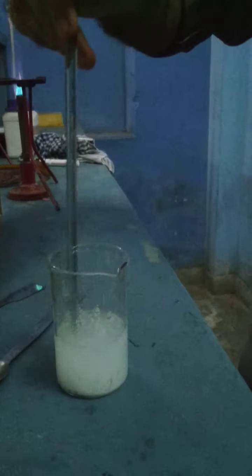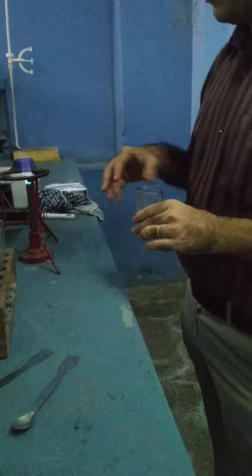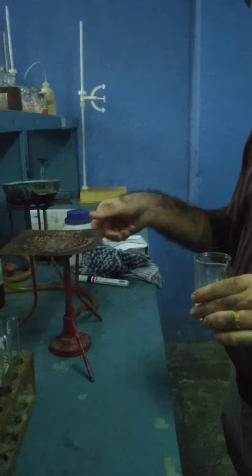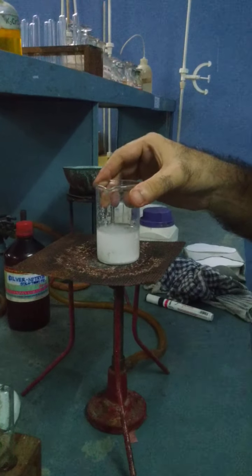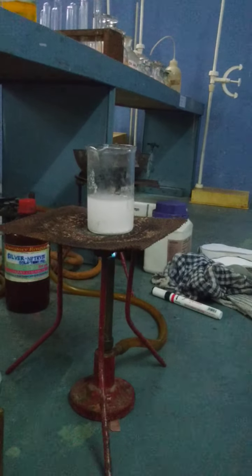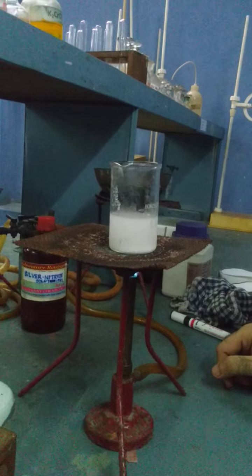After this, as mentioned in the instructions, I will stir this. After a little bit of stirring, I will place this on the burner, over here. Let the solution get boiled. The moment it starts boiling and bubbles appear, we will remove the beaker from the flame.